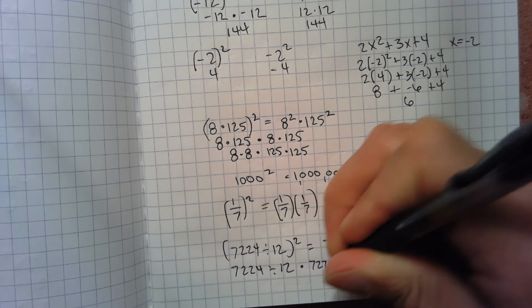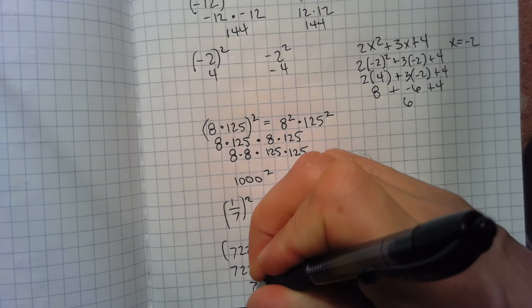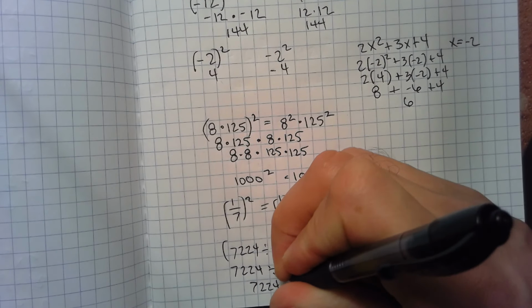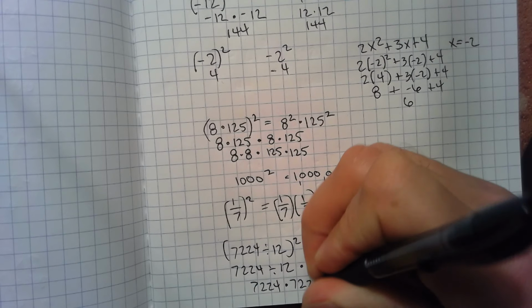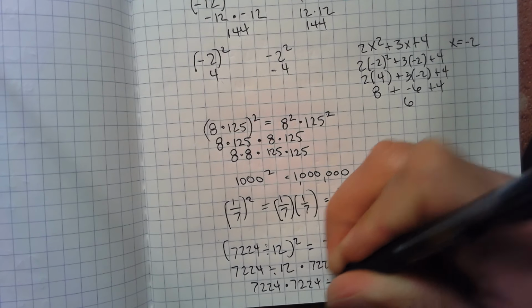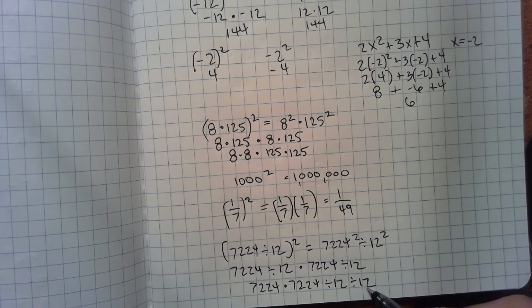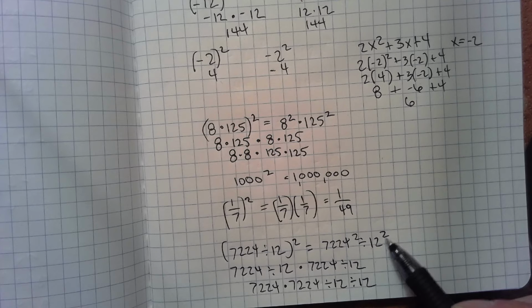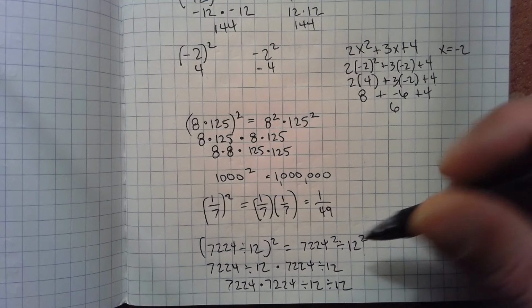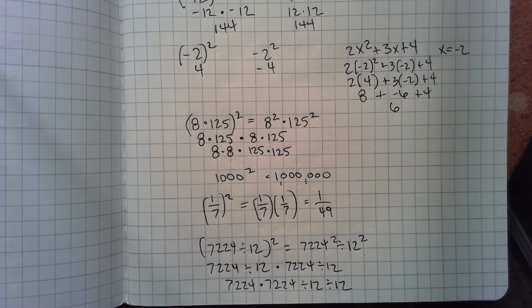Could we do 7,224 times 7,224 divided by 12 divided by 12? We're dividing by 12 two times, just like over here. We're multiplying 7,224 two times, just like here. And so with multiplication and division, this works. We can just simply square the terms.